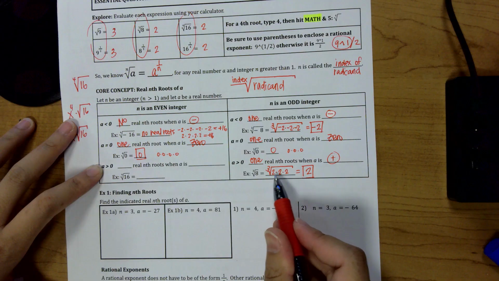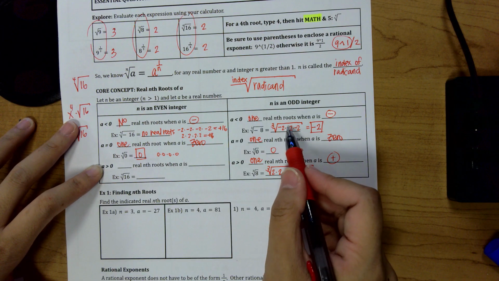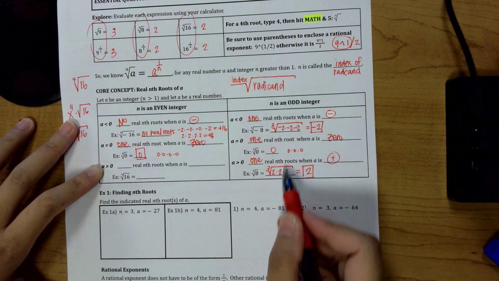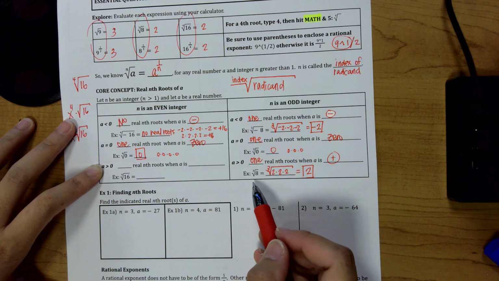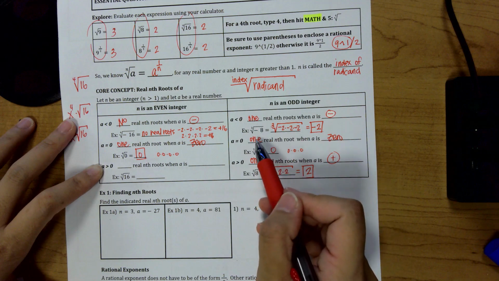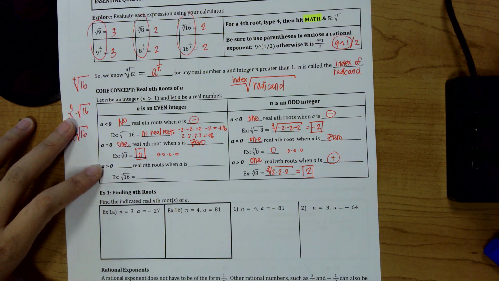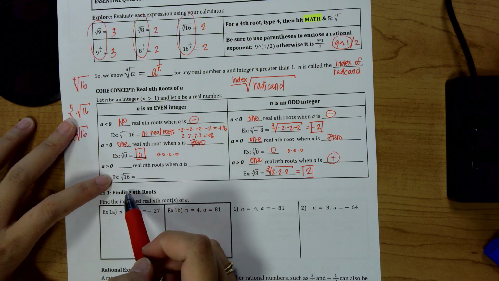Can negative work? Negative times a negative times a negative has to be a negative, right? So this one is very clear which one is positive, which one is negative. So for odd integers, there's always just one real solution. It's when you have an even integer that weird things happen.